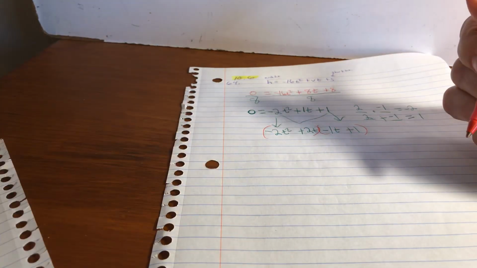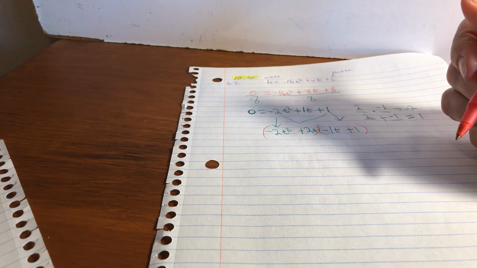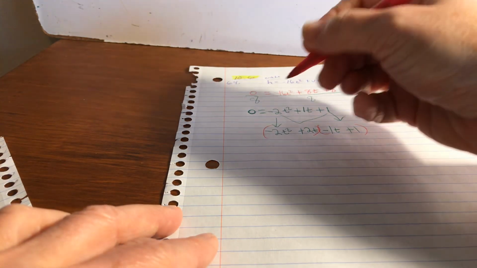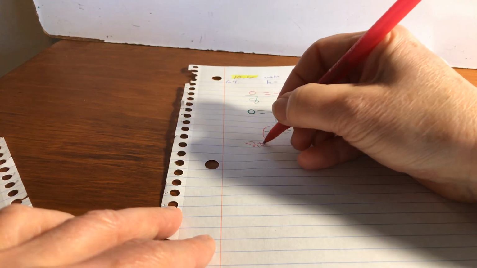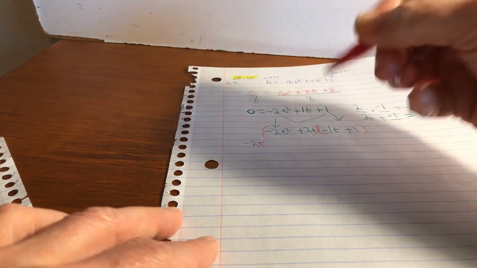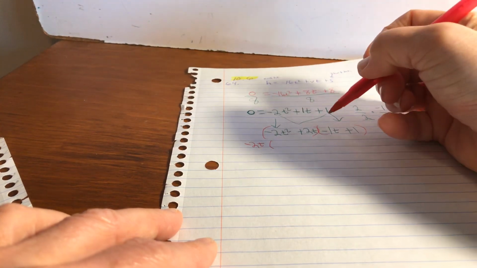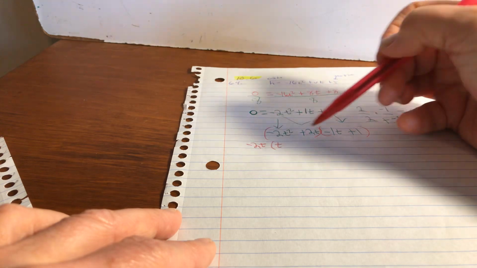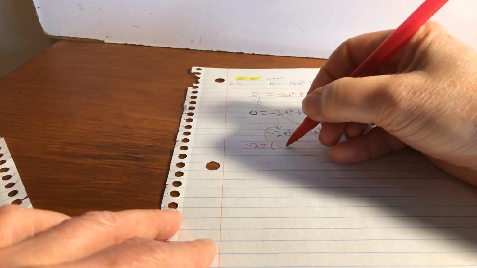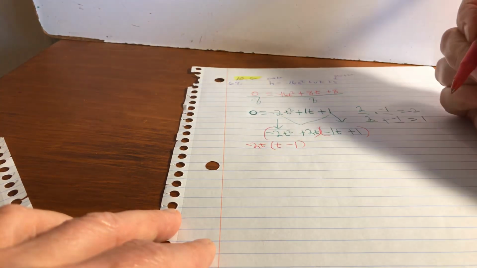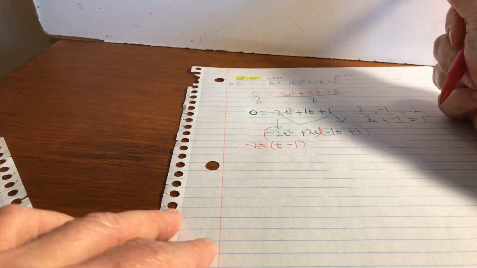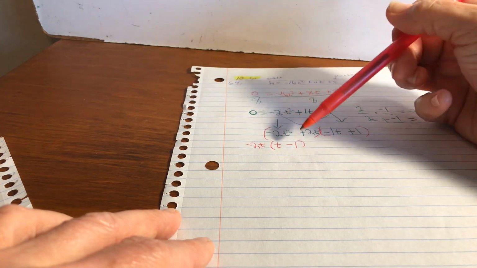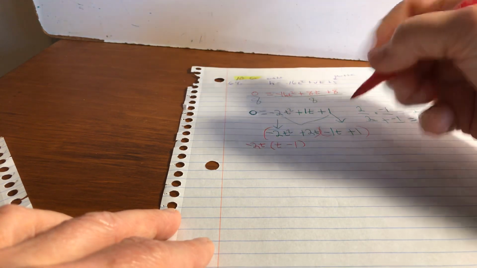I can divide this by, looks like you could do a negative or a positive. I'm going to take out a negative 2t. If I multiply that just by t, I'll get that t squared. Careful on this one though, this is going to be a negative 1. Okay, looks like that. So if I multiply this, I get this back.